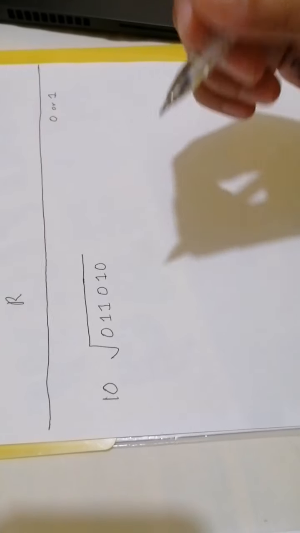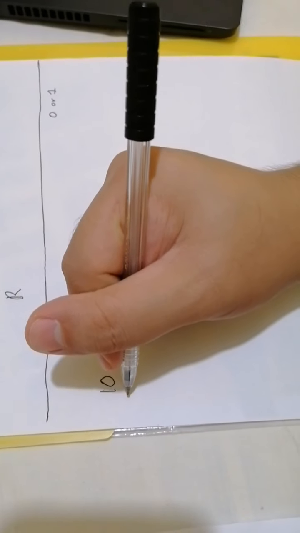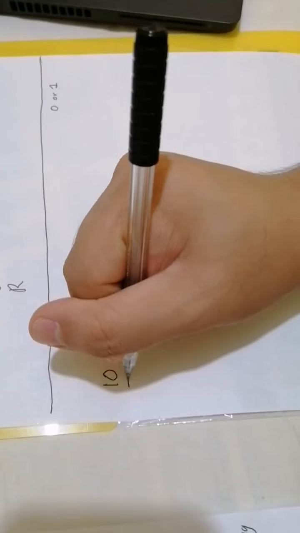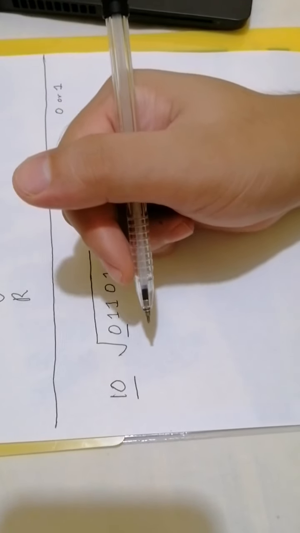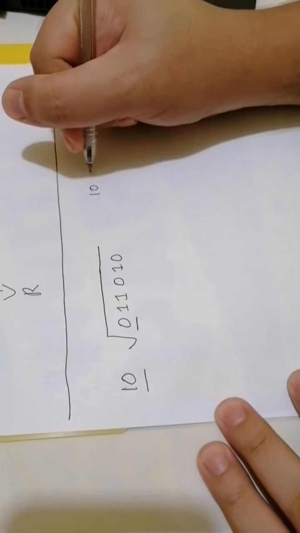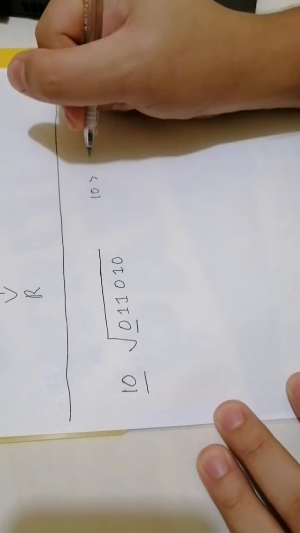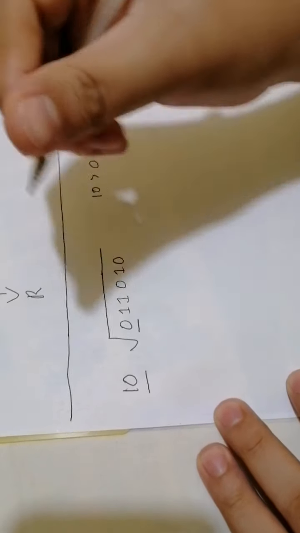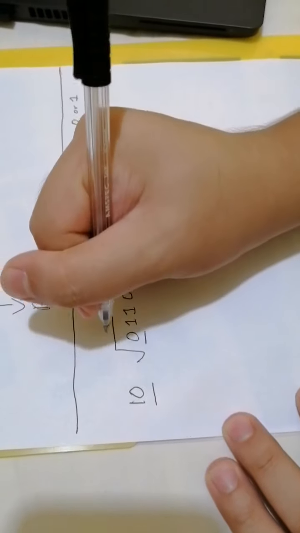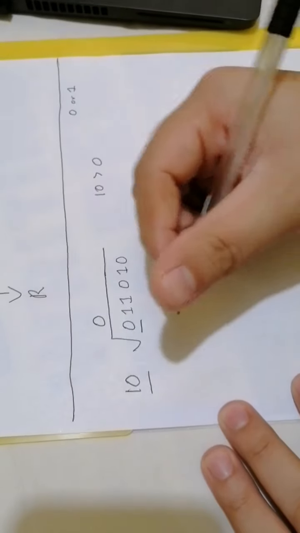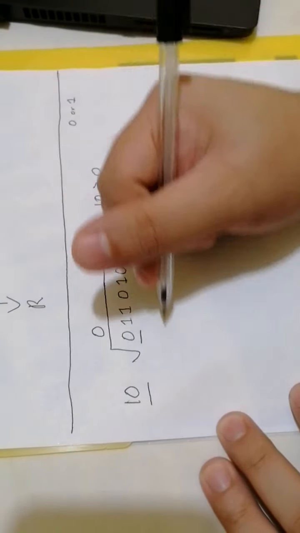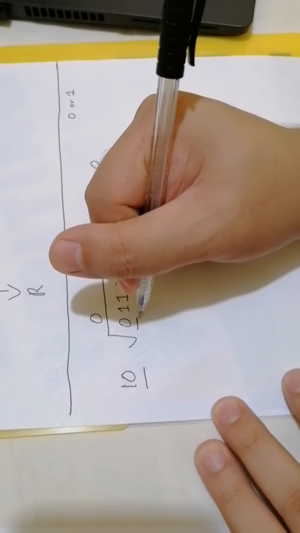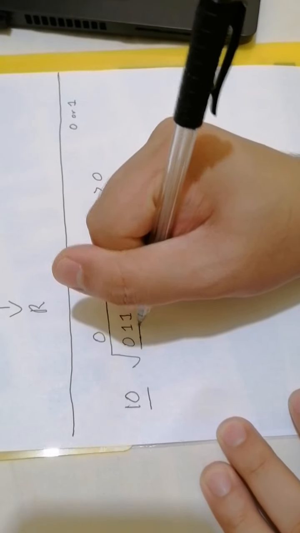So first, let's compare the binary number 10 and the 0. Since 10 is greater than 0, we put 0. So 0, 0 and 1.